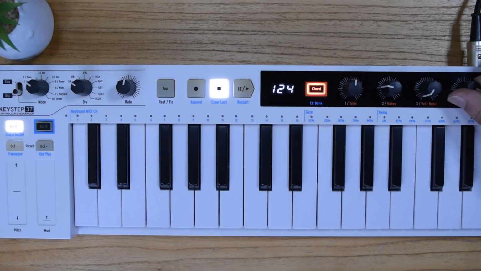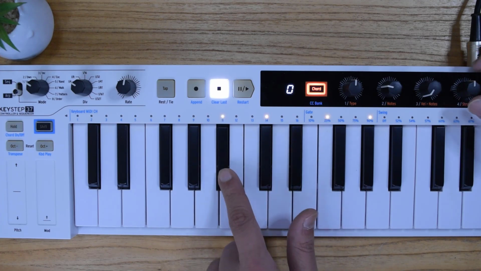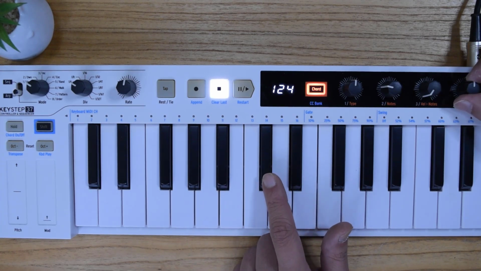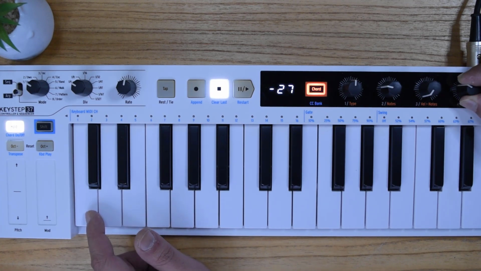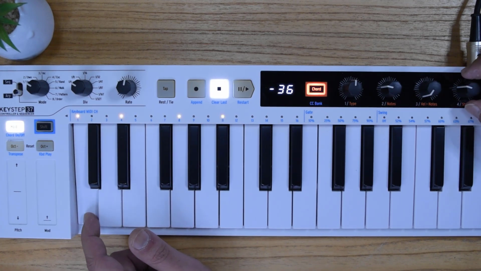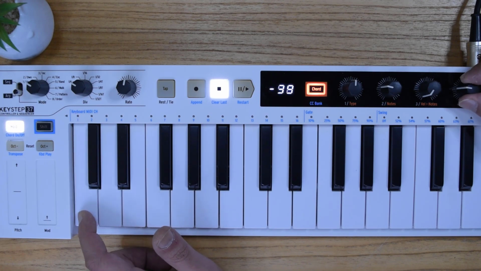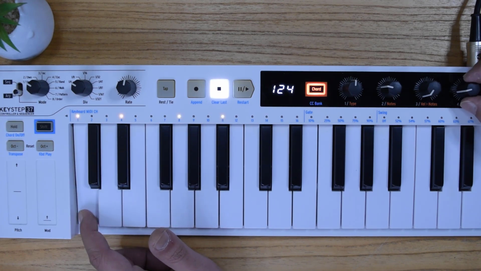If I go to negatives, remember we can go to 0 and it will do nothing. But if I go to negatives now, it's going to still strum, but it will strum it backwards. So if I maybe go there and I play it, now this is just the opposite direction. And still going over 50 is going to go into divisions. Right?